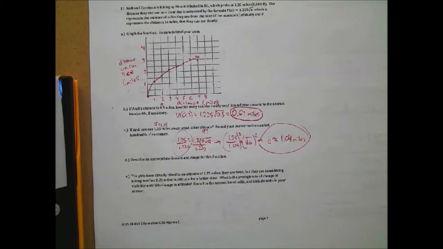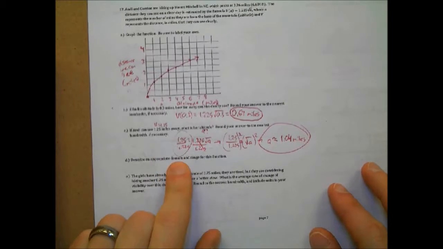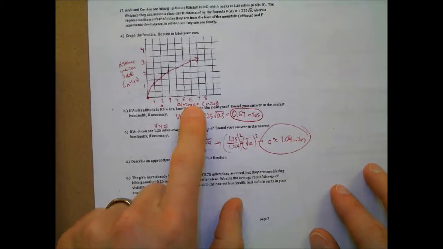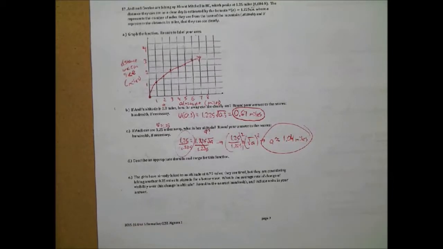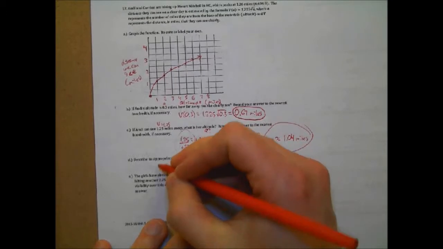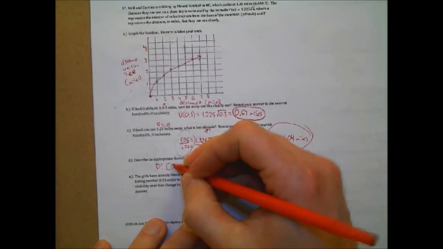Describe an appropriate domain and range for this function. Well, the domain here, our x values, those are describing the altitude, like the height of a person. An appropriate domain is going to get a little bit tricky. Obviously, the lower part of the domain has got to be no lower than 0. We're not really going to be trying to view stuff from below altitude 0.